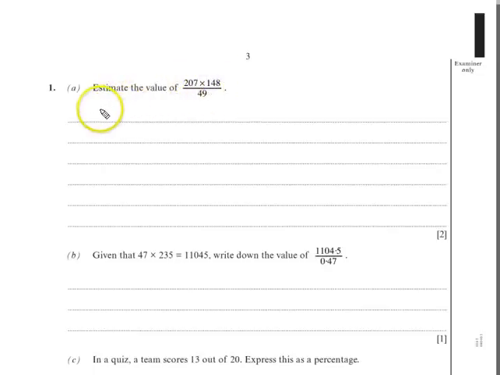Well, the first thing to say is that 207 is like 200, isn't it? And then you've got times, and then 148 is like 150. And it's like dividing by 50, I would say, wouldn't you? Because 49 is roughly 50. 50 goes into 150 3 times. So it's 200 times 3, agreed? So that'd be 600.